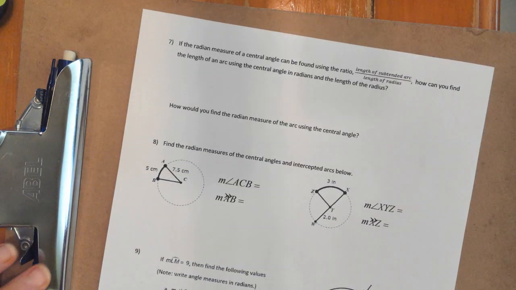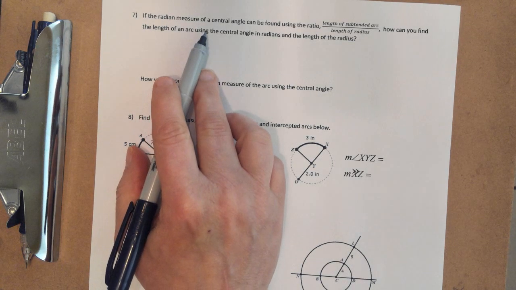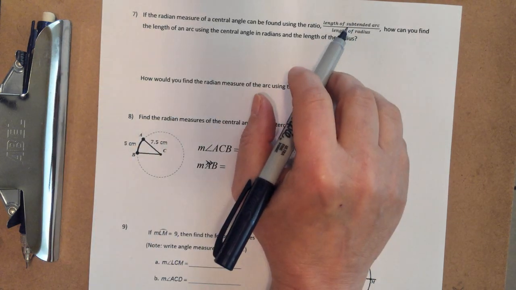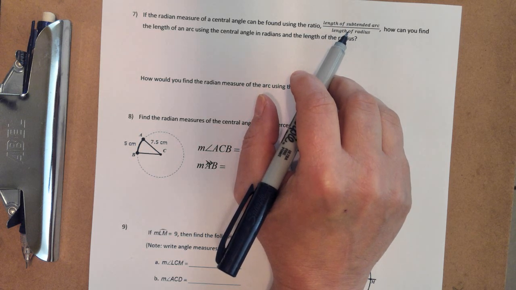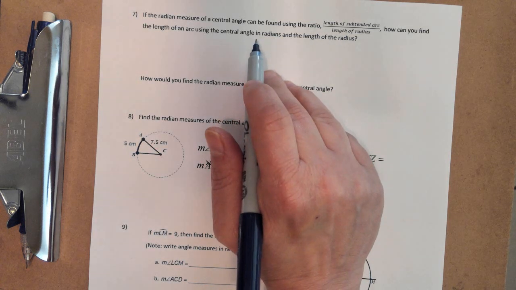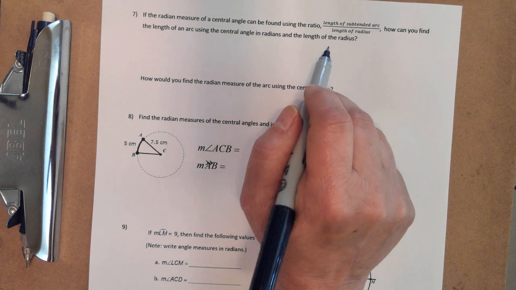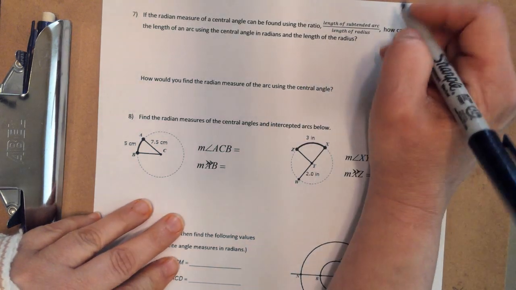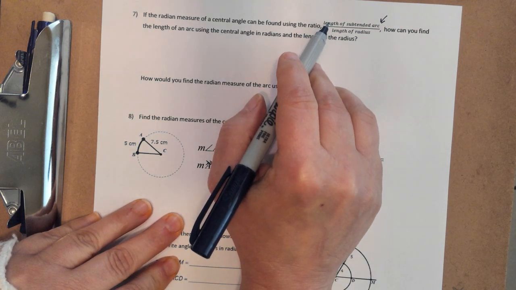Going on to the back side, if the radian measure of a central angle can be found using this ratio, so the length of the arc divided by the length of the radius, how can I find the length of an arc using the central angle and the length of the radius? So basically what they're asking for is how can I find the length of the arc? So how can I find the number on top?